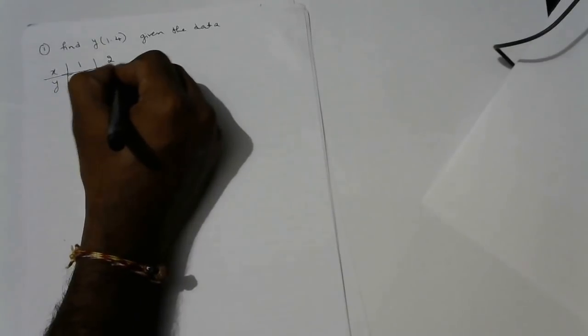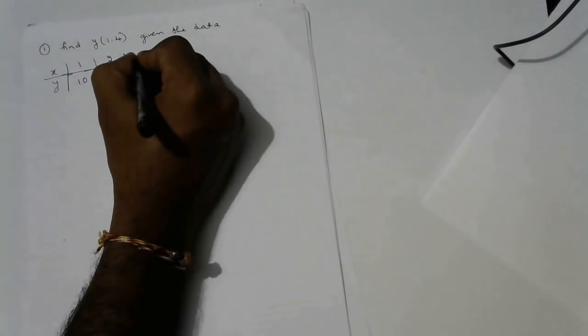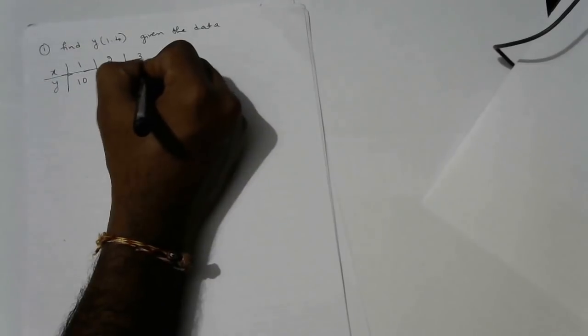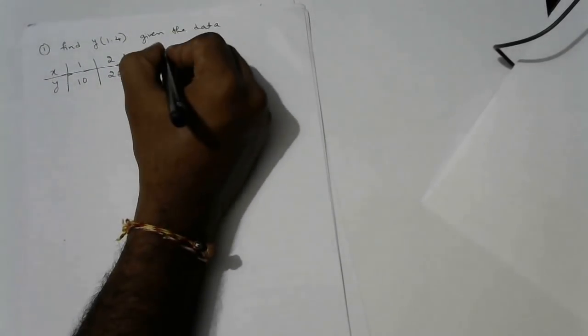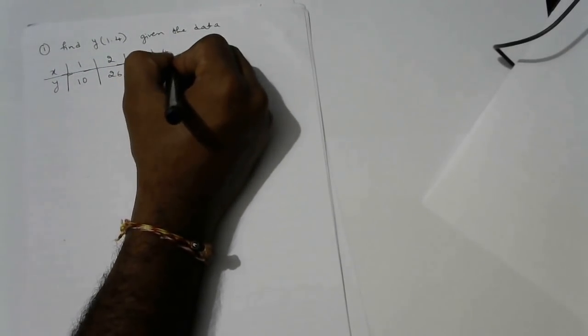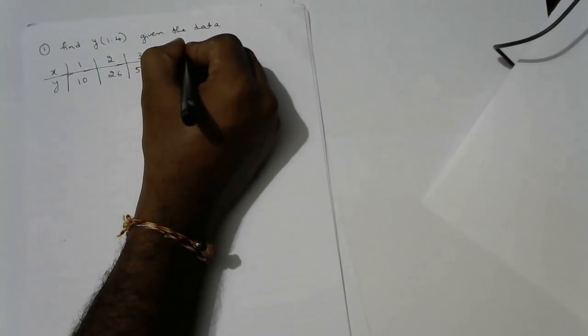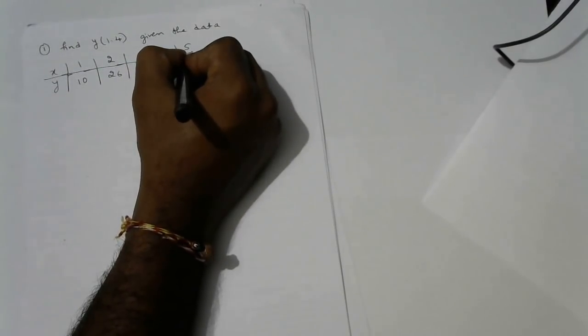For 1 it is 10, and for 2 it is 26, and for 3 it is 58, and for 4 it is 112, and for 5 it is 194.